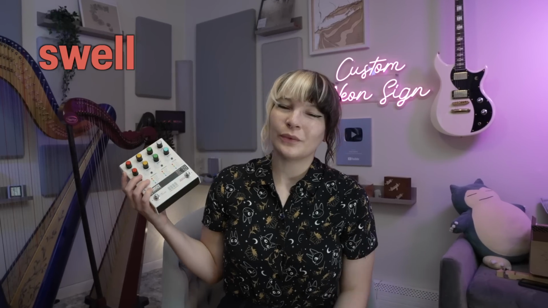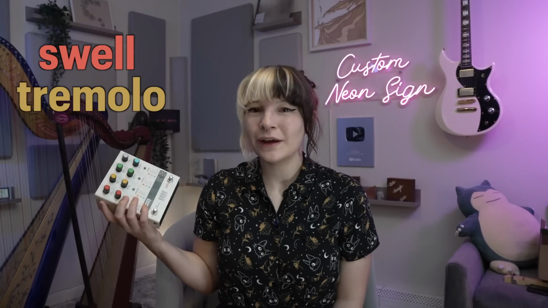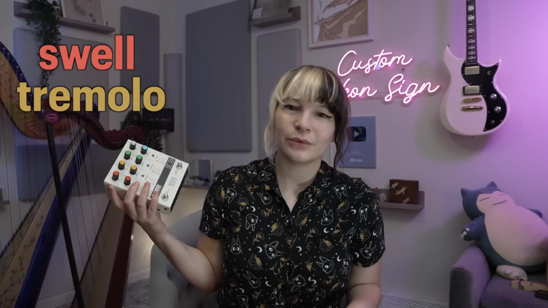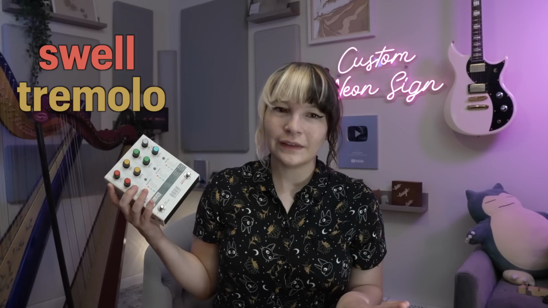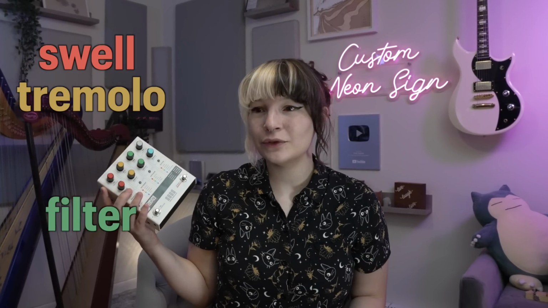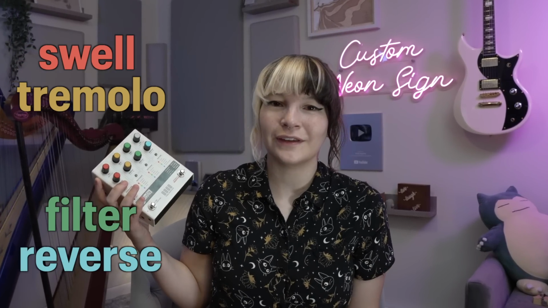You can use this to swell notes in, and if you add a tremolo after it, it starts to blur the boundary between those 2 effects. So I'm going to take that and I'm going to run it into a high pass filter and a reverse sound, which sounds like this.